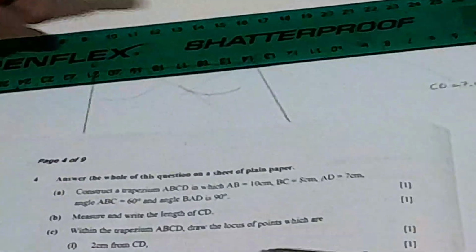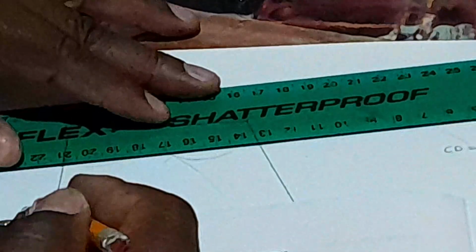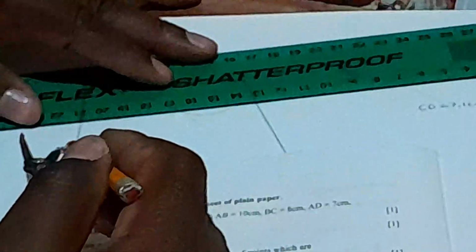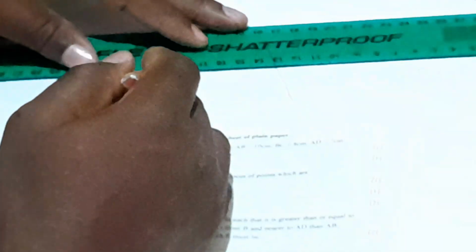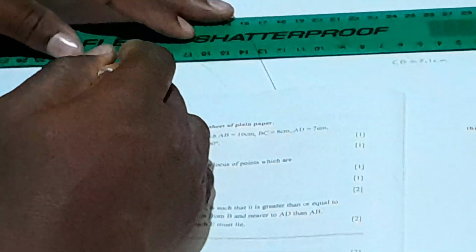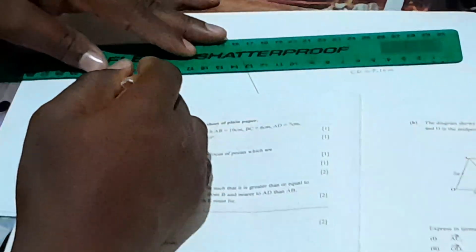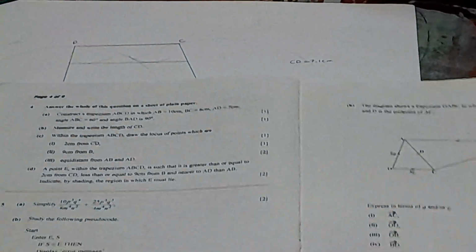arc. So when you're done, you can now put your rule and make sure that you align it with the tips of those axes that you've drawn. So this line has to touch the axes. So this line has to be bold as the final line. We are done with that locus of points. Let's move on to the second one.